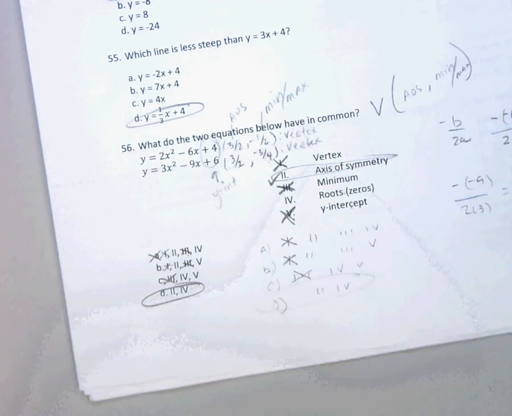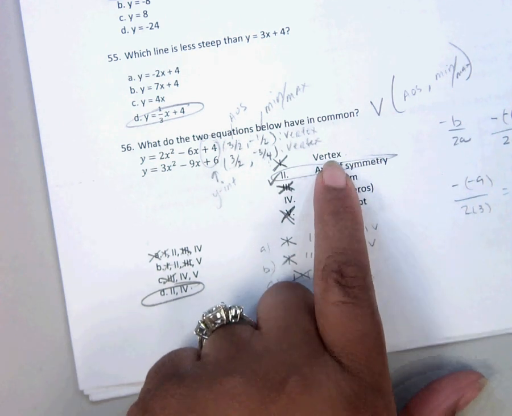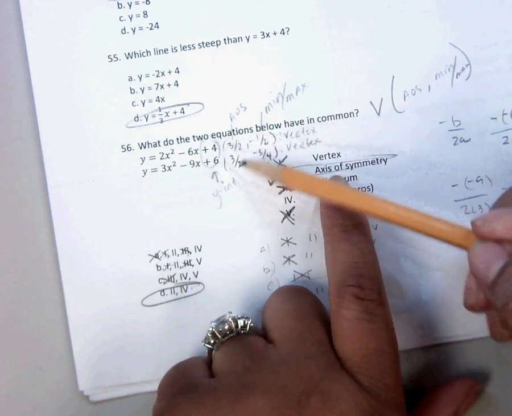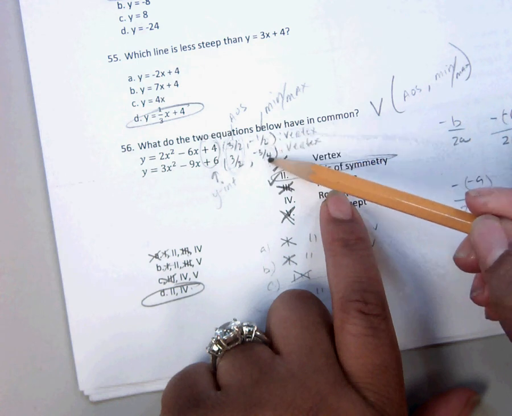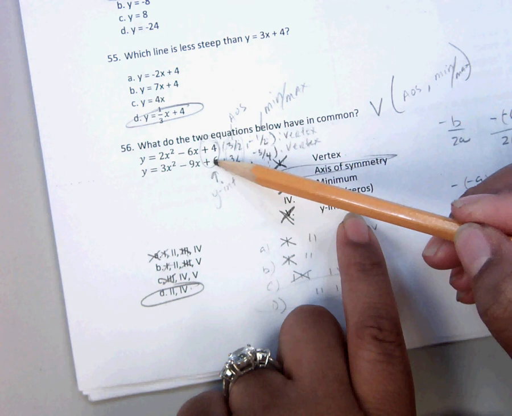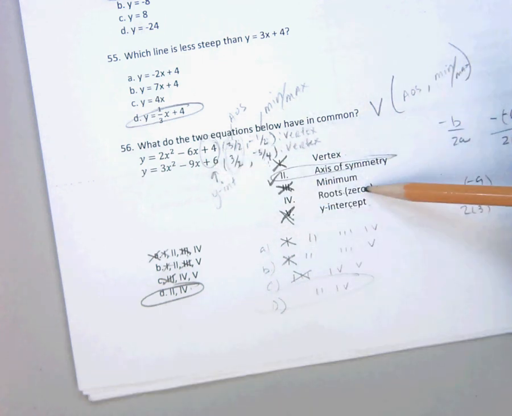Alright. So when you use the calculator, you see the vertexes are different. As you can see, I wrote them. They do have the same axis of symmetry, but their minimums are different. And the y-intercept is the last number in each equation, and they are different. So the only things they have in common are the axis of symmetry and the roots.